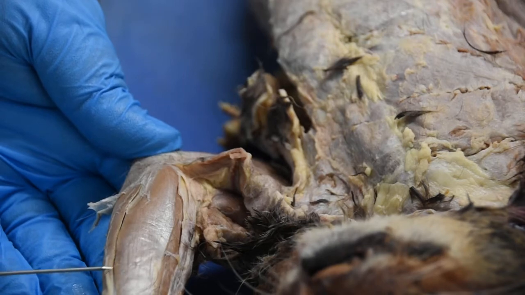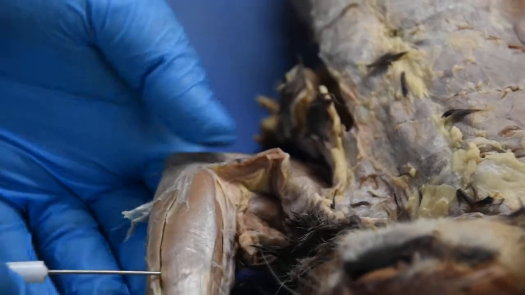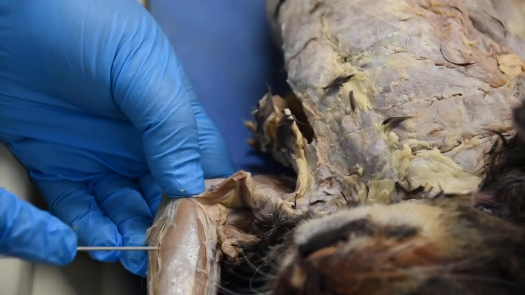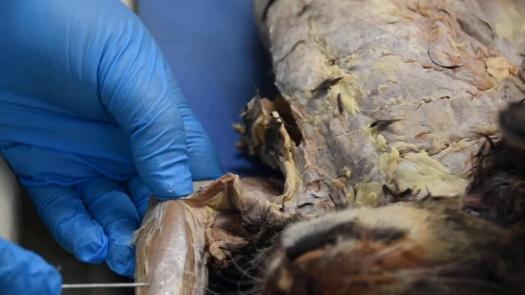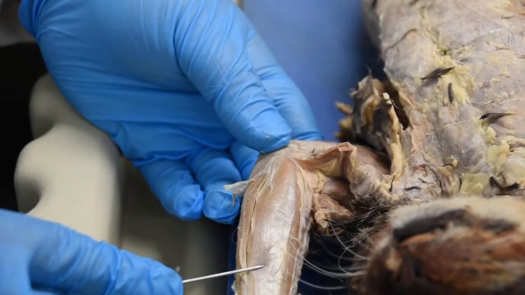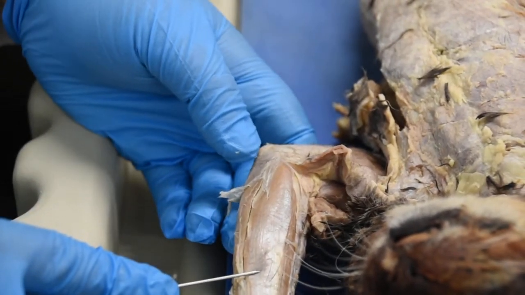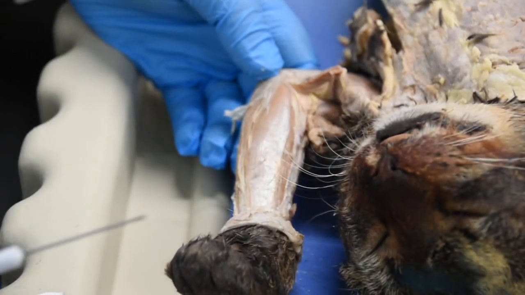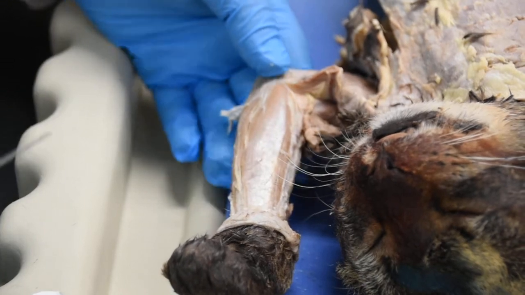Right here, we have this really thin but broad muscle, with a very clear fascia and tendon on it. This large one right here would be referred to as your palmaris longus. That's the easiest way to identify it, so you can actually go ahead and use that as a marker for yourself.